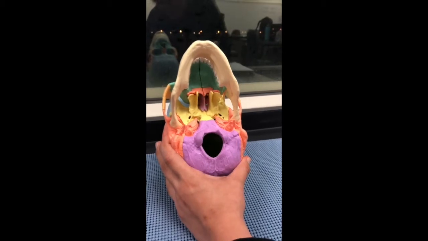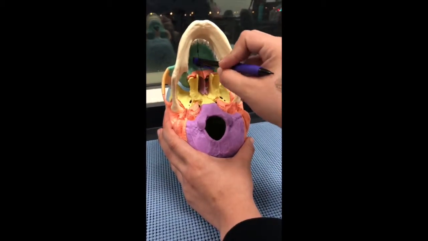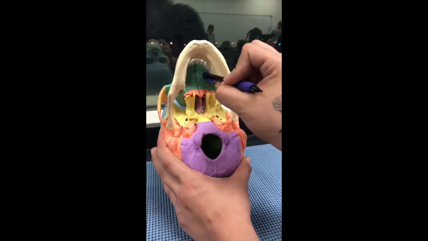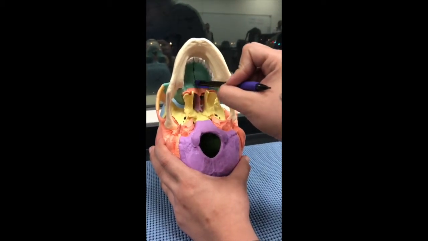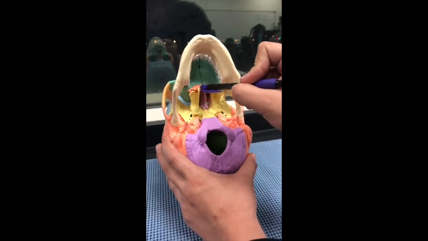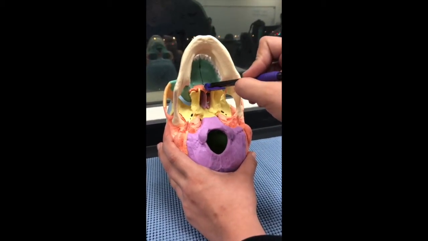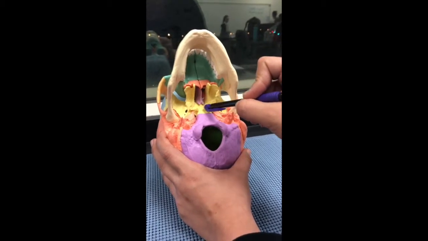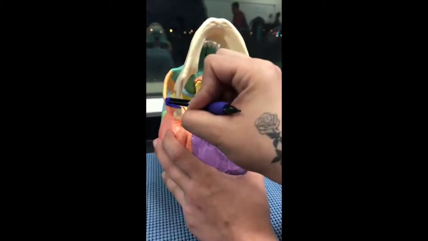Okay, here we have the inferior surface of the skull. So this is the maxilla. So this is the palatine process. And here we have the intermaxillary suture. And here is the palatine bone, the horizontal plate. And then here is the vomer. And then the sphenoid bone. The zygomatic arch.